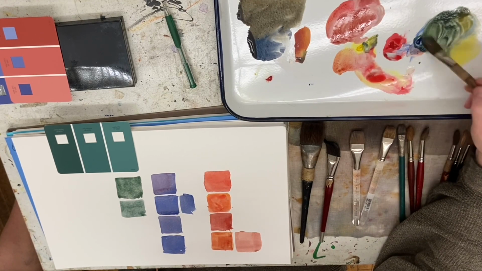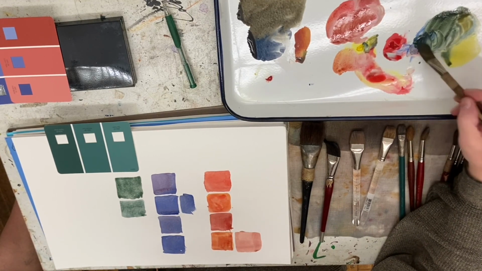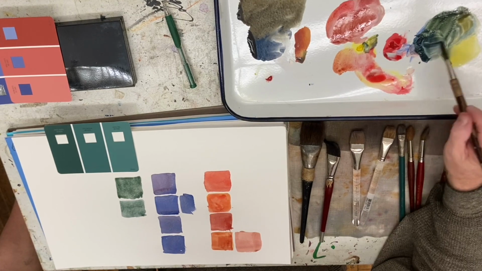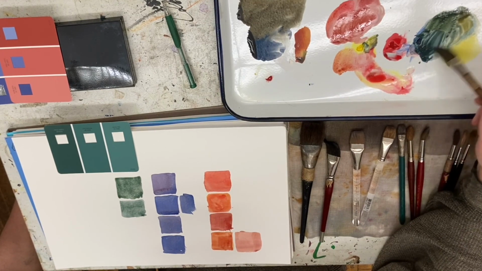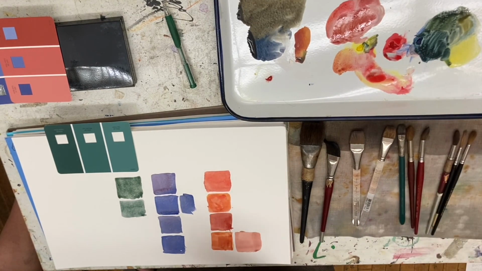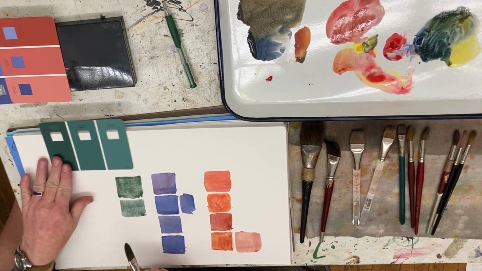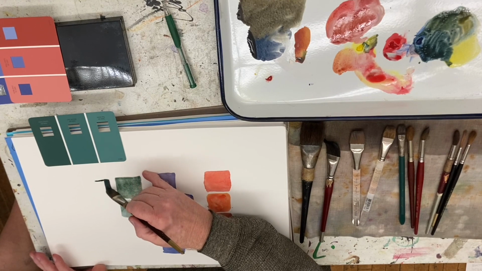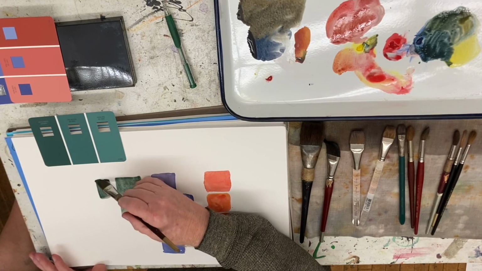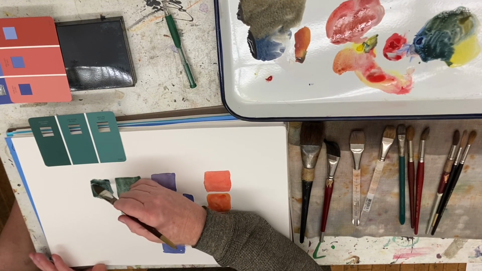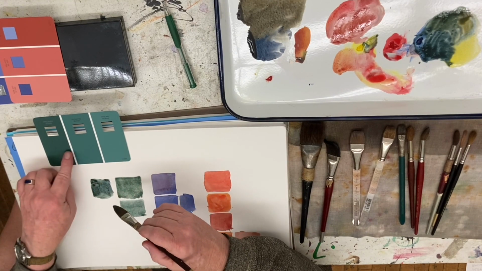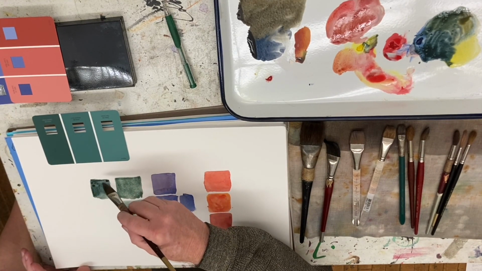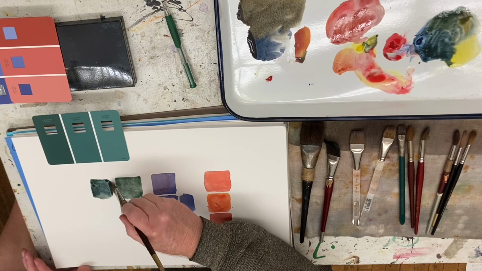A tiny touch of red to get it grayer. I think I've got this one. Or maybe the middle one. I've really got something between these two, but I'm on the right track now.